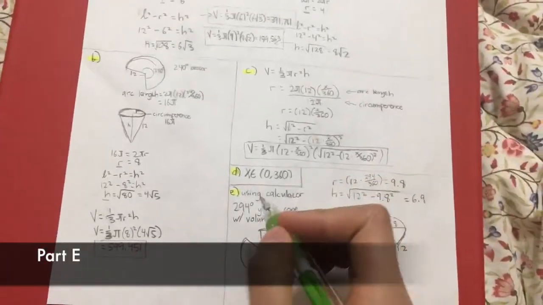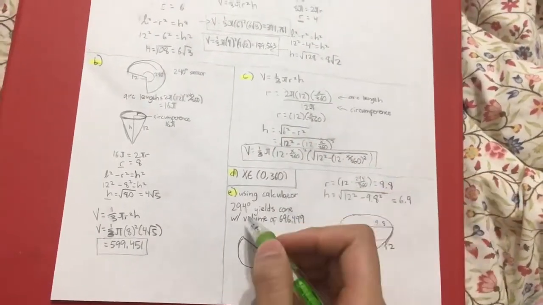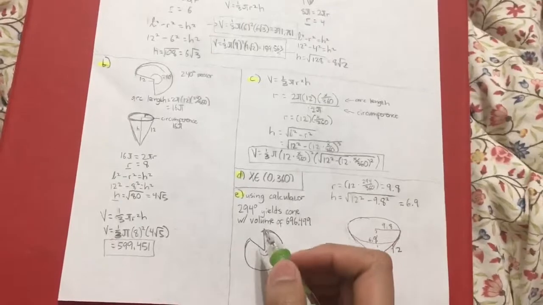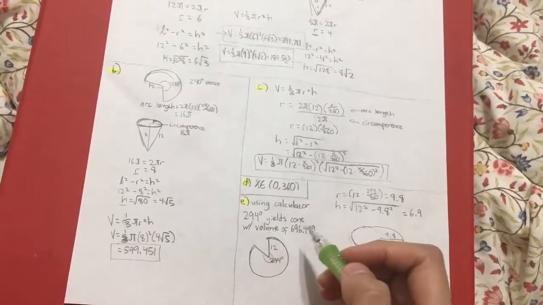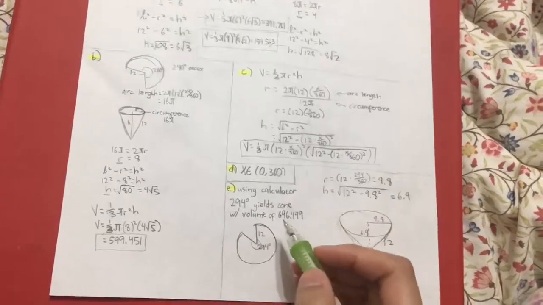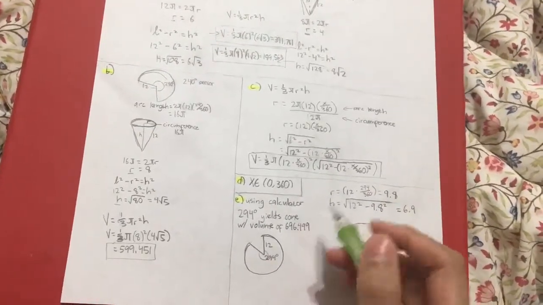Using E, I graphed this whole equation in my calculator and found the maximum to be at 294 degrees, yielding a cone with a volume of 696.499.